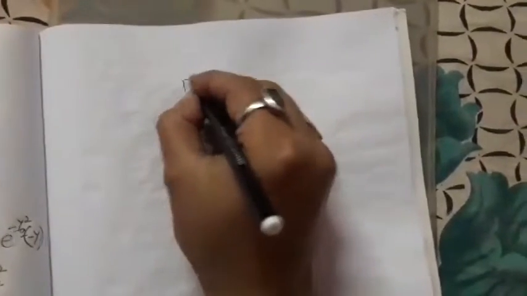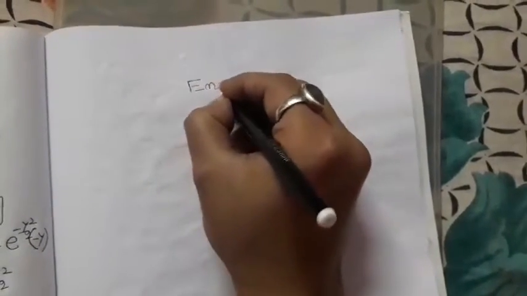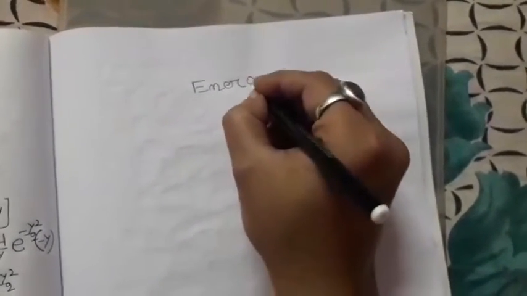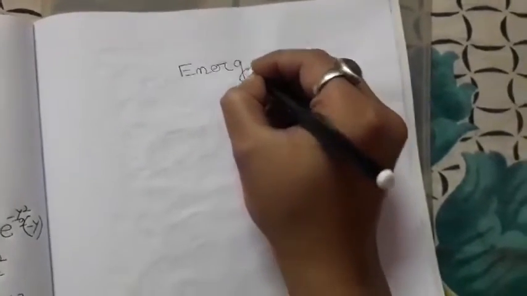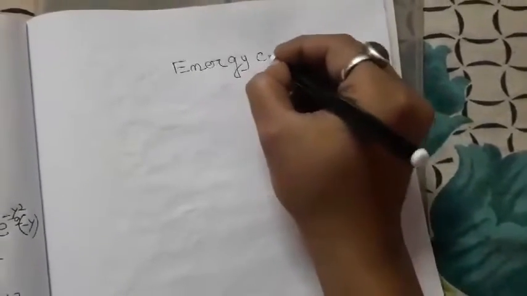Now, what is the first law of thermodynamics? Let us explain. The first law of thermodynamics is basically the energy conservation law.